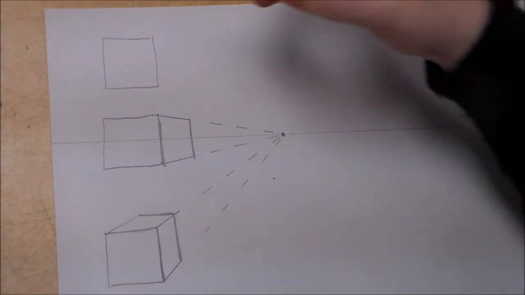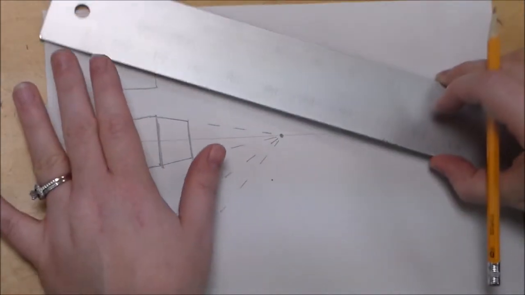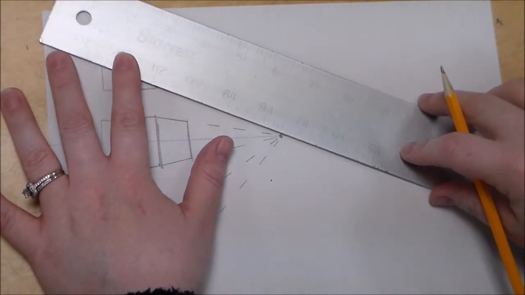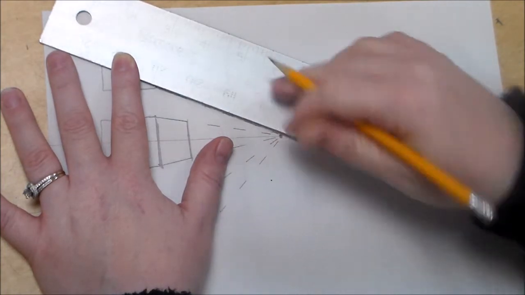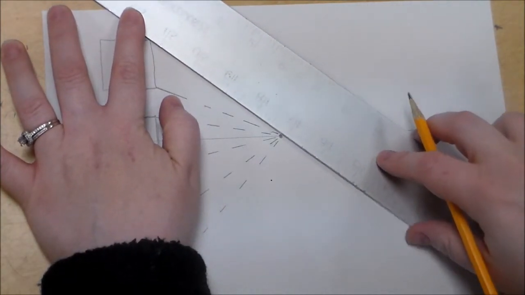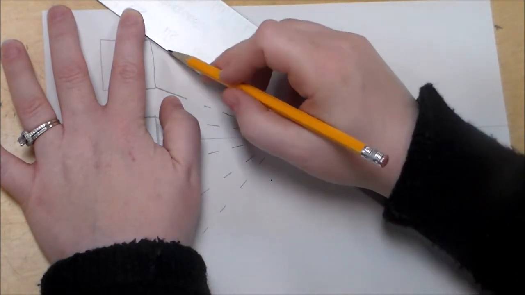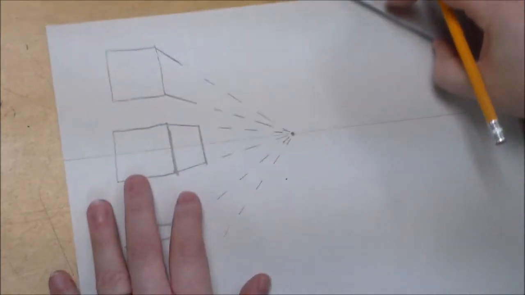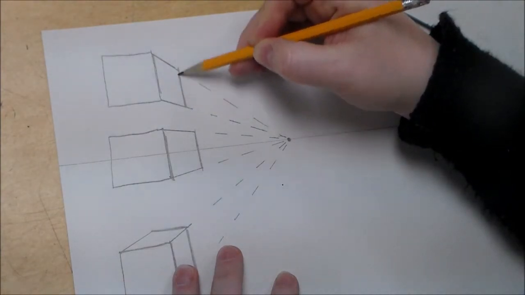The next thing we're going to do is work on the one that is above the horizon line. So I'm going to start with the bottom again. I'm going to line up the bottom of that square with my vanishing point, and I'm going to draw my line. Okay. I'm going to take the top of that square, line it up with the vanishing point, and draw my line. Alright, this line is vertical, so the back side of that needs to be vertical.